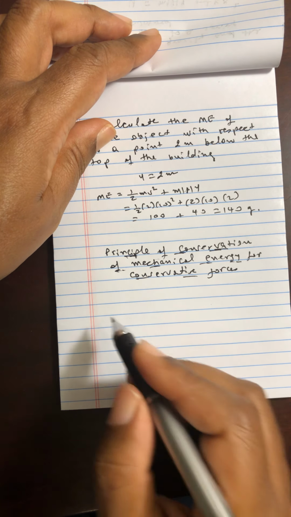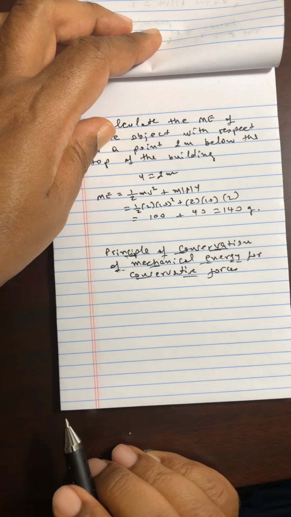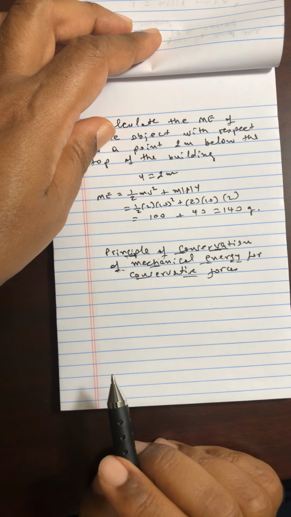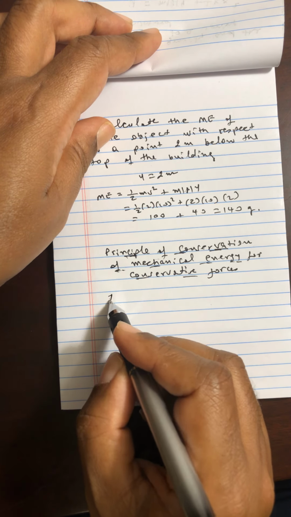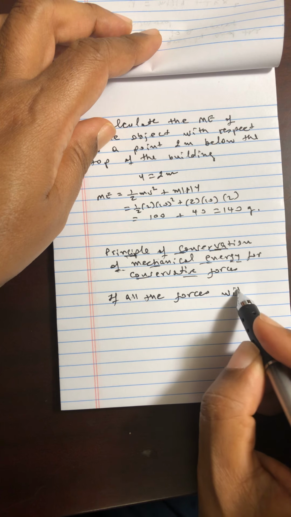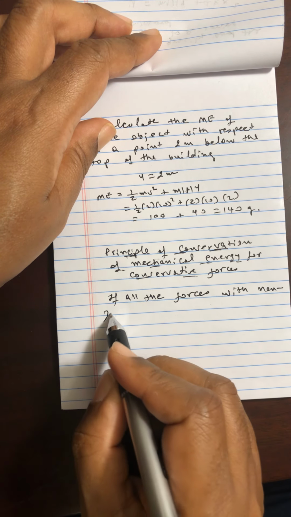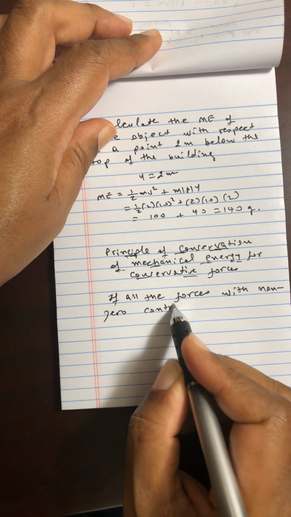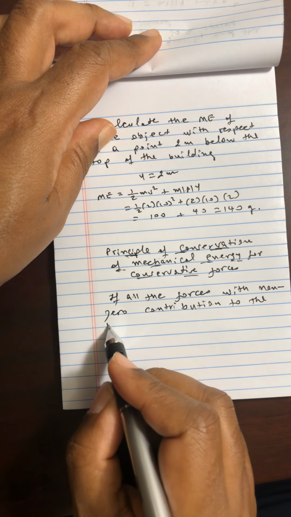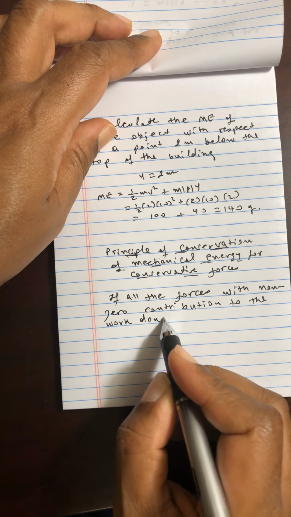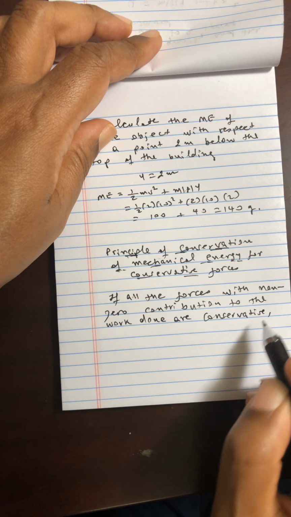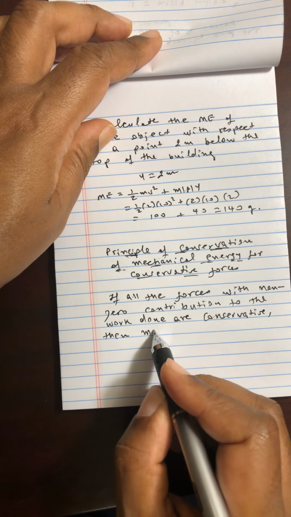Okay, so this principle says that if all the forces acting on an object with non-zero contribution to the work done are conservative, then mechanical energy is conserved.